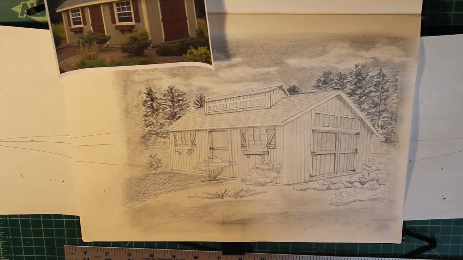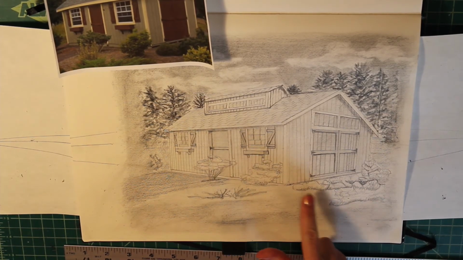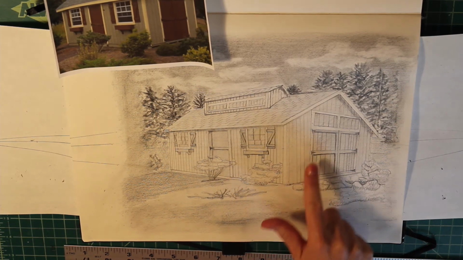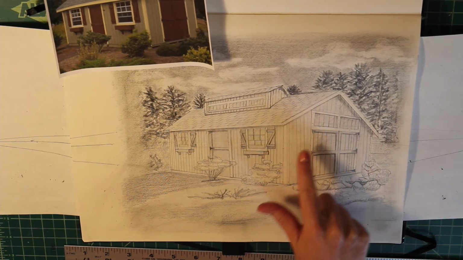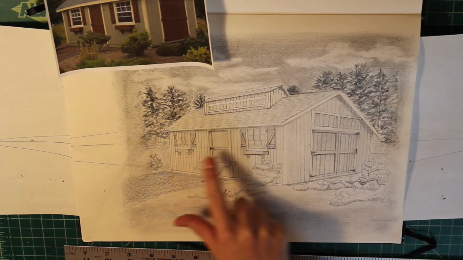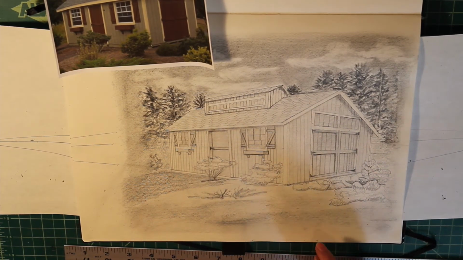Third objective, value, texture, and details added. So here's where I like to talk about line weight, and it's really important that you clean up your lines. I actually went back in with a 6H to tidy up lines and make sure that they were really nice and neat. I also went in with a clicky eraser or a precision eraser to pull out some of the white highlights.